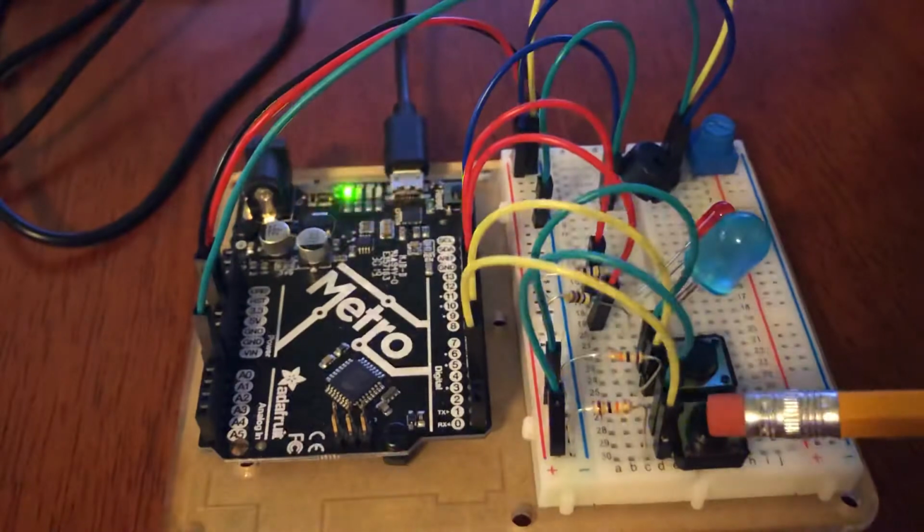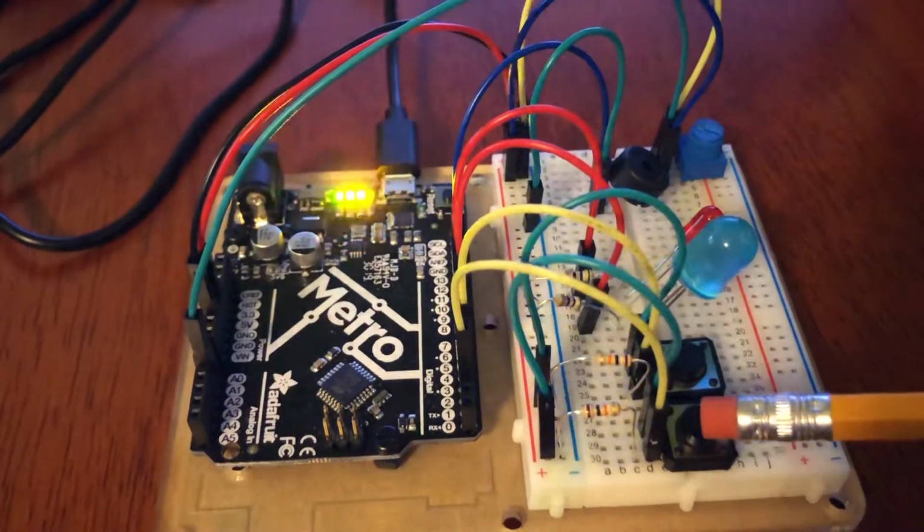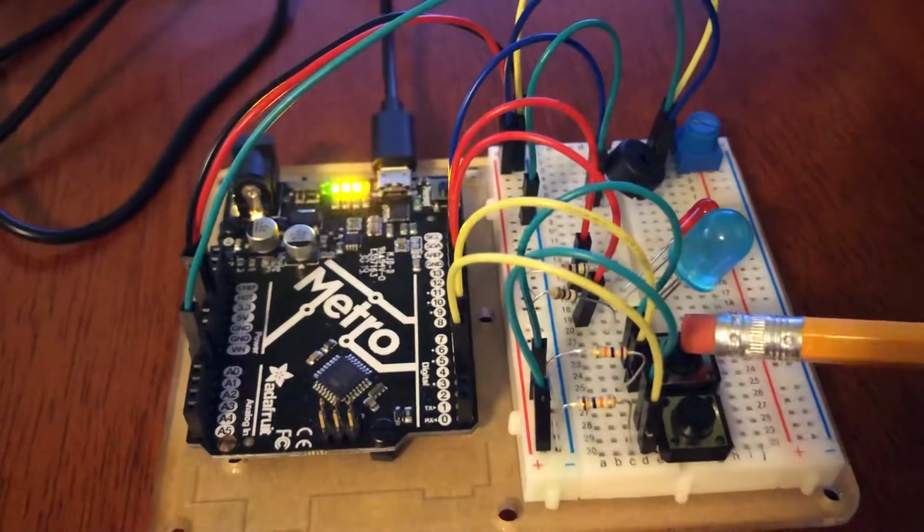We have a 0, 0, 0, 1, post. And we get an A.